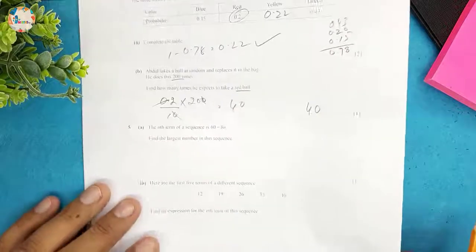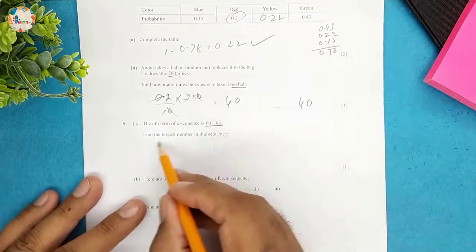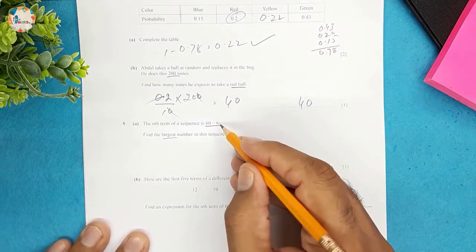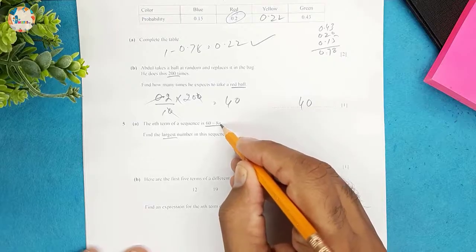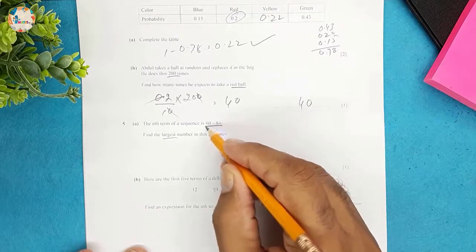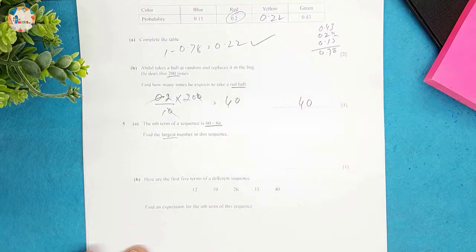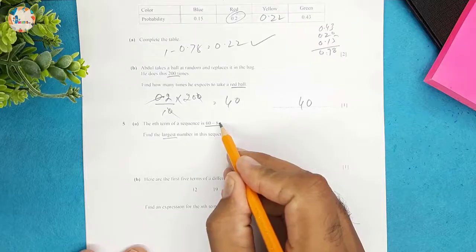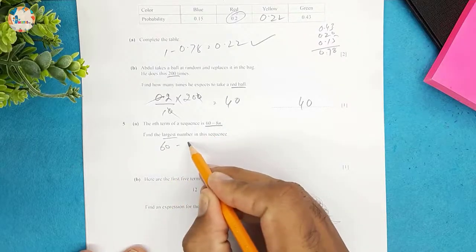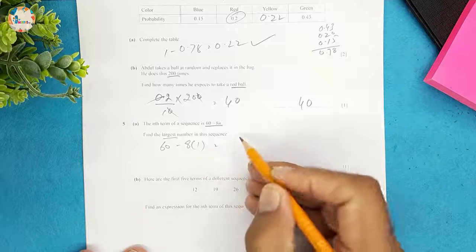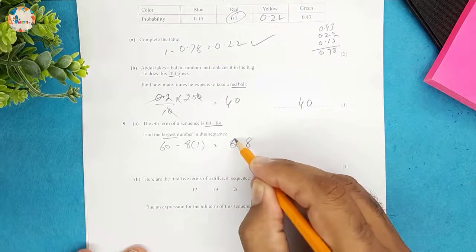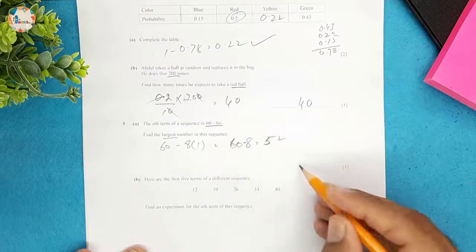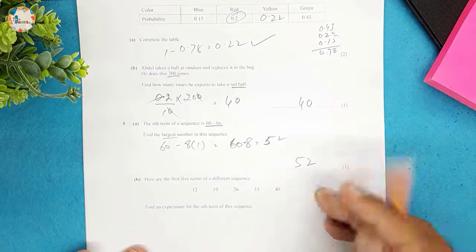Question number 5. The nth term of a sequence is this one. Find the largest number in this sequence. So the largest number, for example, if we take the positive number, that will be n equal to 1. So 60 minus 8 into n equal to 1. This will be 60 minus 8. This will be equal to 52. So 52 will be the largest number in this sequence.